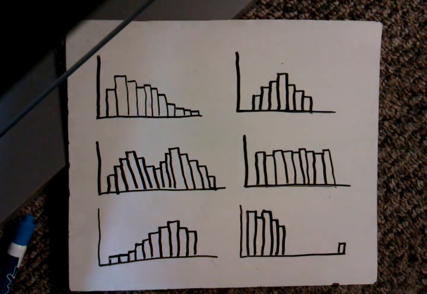Alright, so I've graphed out a couple of different histograms here. And I wanted to talk about describing your data. We'll talk about the center and the spread and the shape of your data. We'll talk about outliers and skewness. We'll talk about the modes, like unimodal and bimodal and multimodal. And we'll look at just a couple of different graphs here.